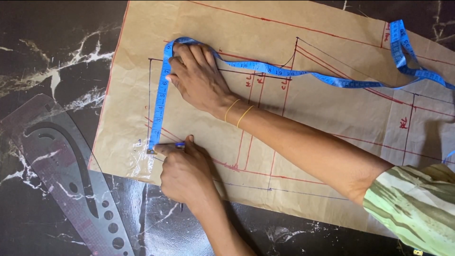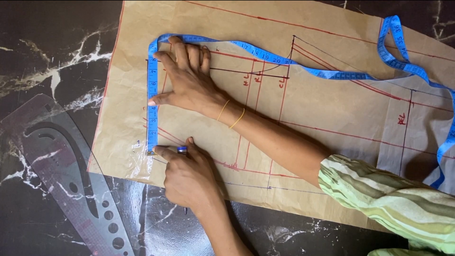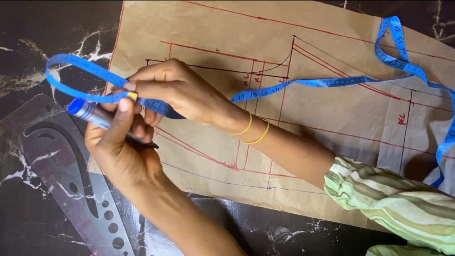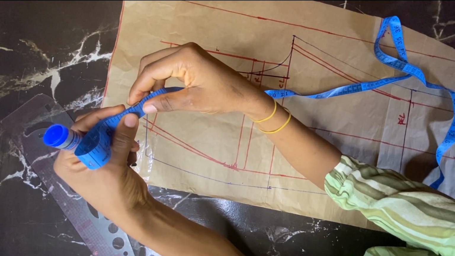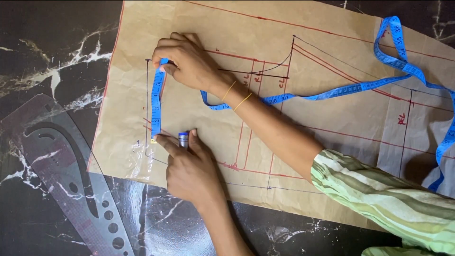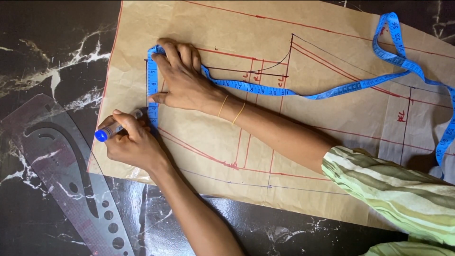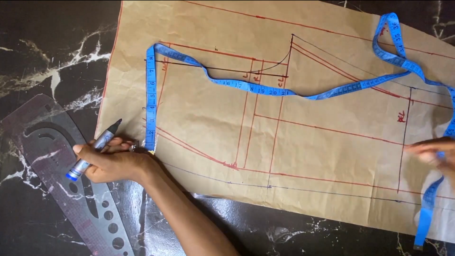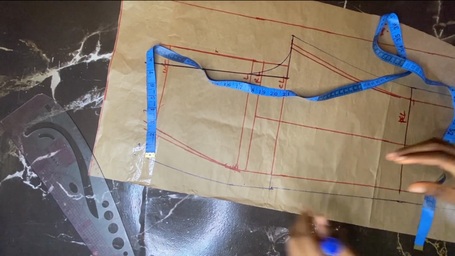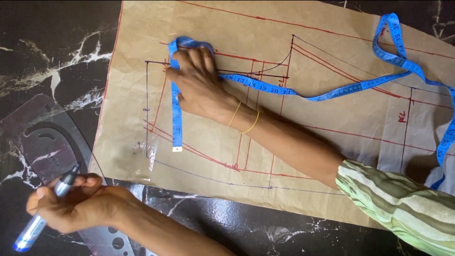So now I'll be taking our dart for the back. On that slant line, I'm just going to divide it by 2. We're not using our bust span, we're dividing it by 2. So I have 7 inches. I'm going to divide my 7 inches by 2, and that should give me 3.5. So I mark 3.5. Sorry, it was 8 inches rather.